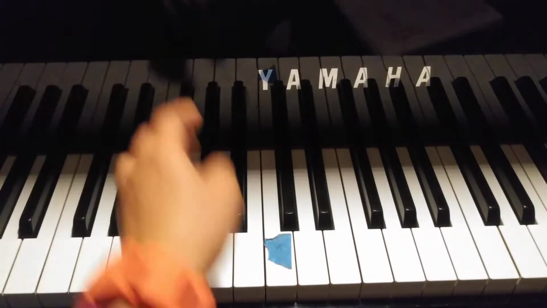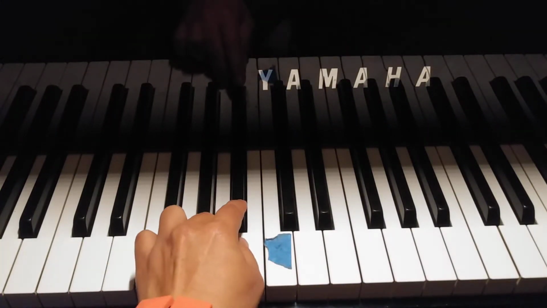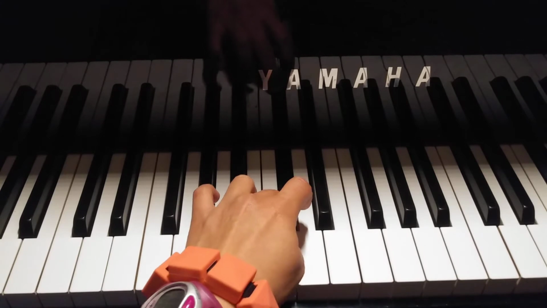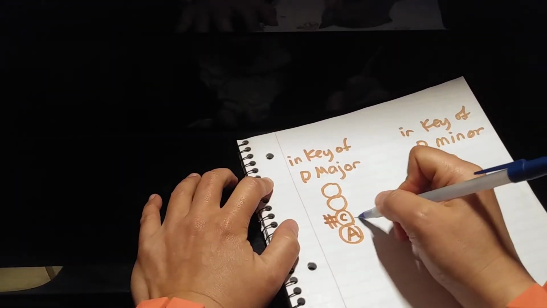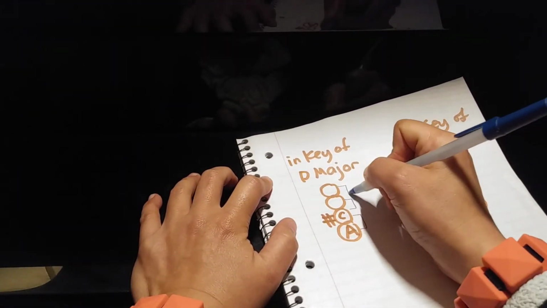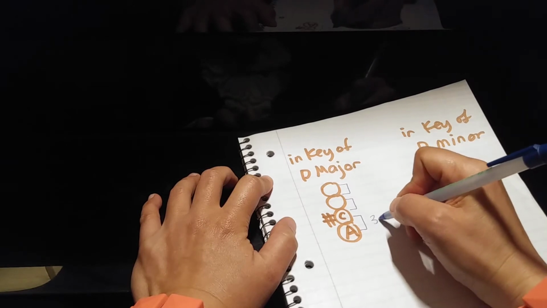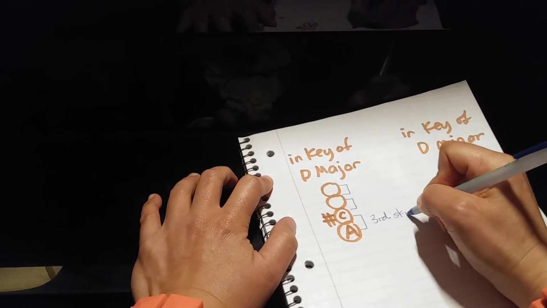From A, count 4 half steps: 1, 2, 3, 4. That one is C sharp. Notice that I use C sharp but not D flat. Why? Because all of these are supposed to be a third apart, which is a skip.